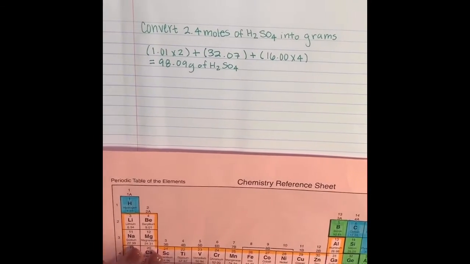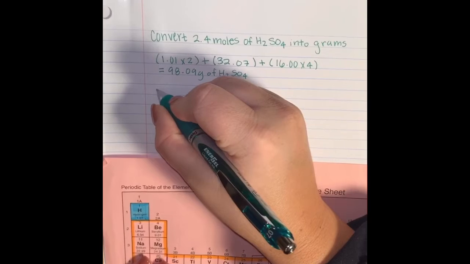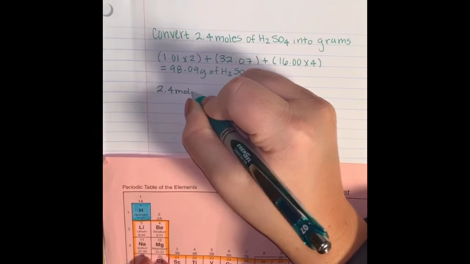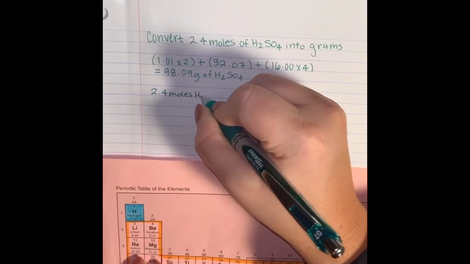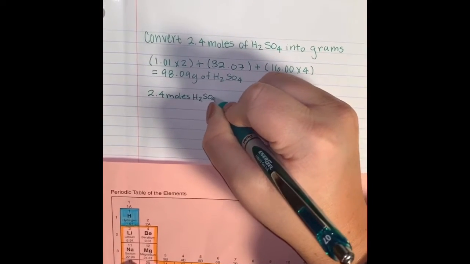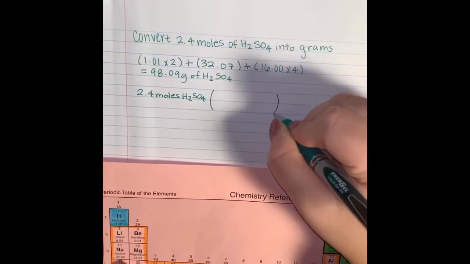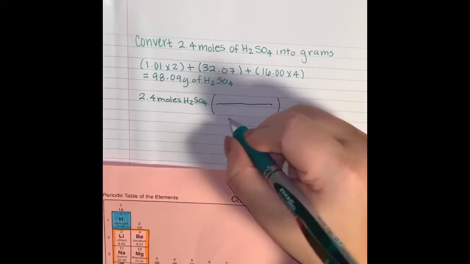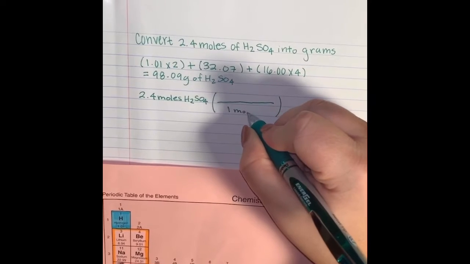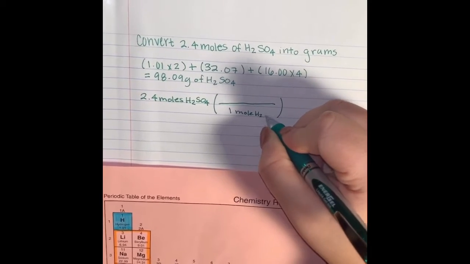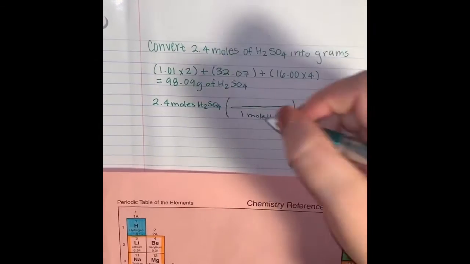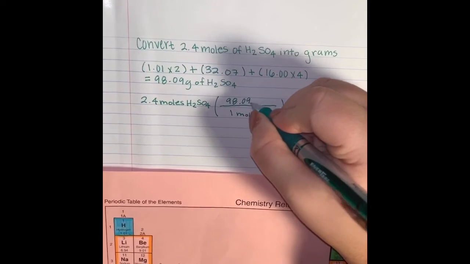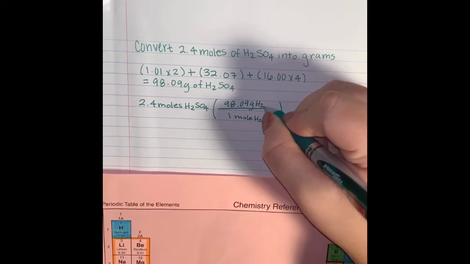So now we're going to set up our problem. To do that, we do 2.4 moles of H2SO4. And we're going to do a conversion. And we know that 1 mole of H2SO4 is equal to our 98.09 grams.